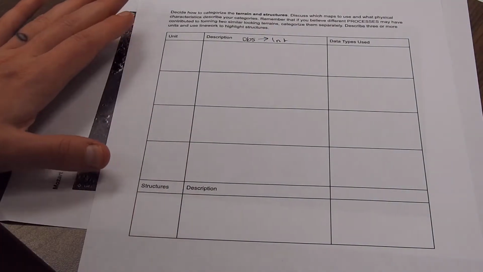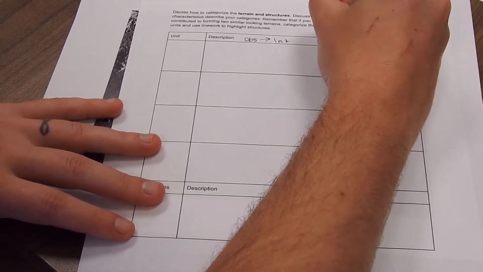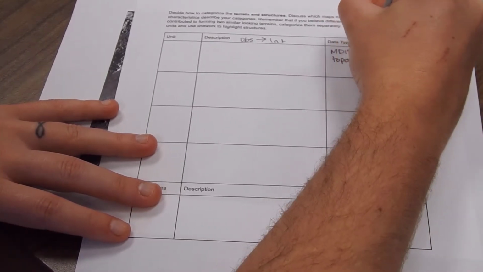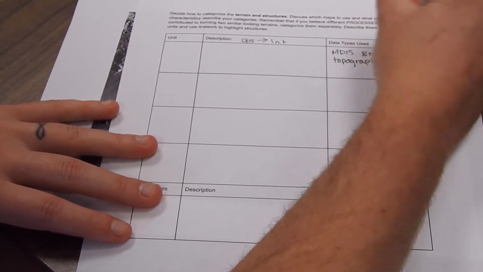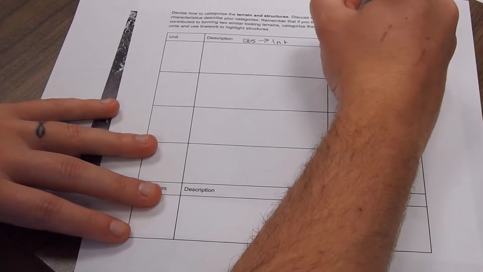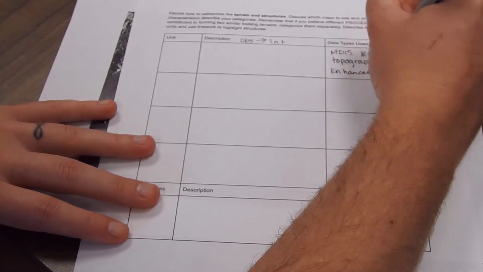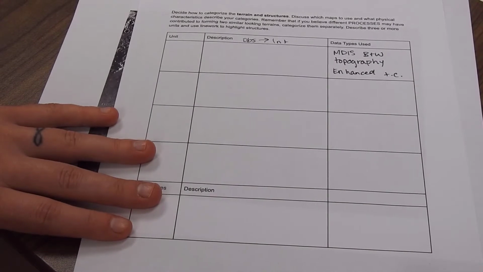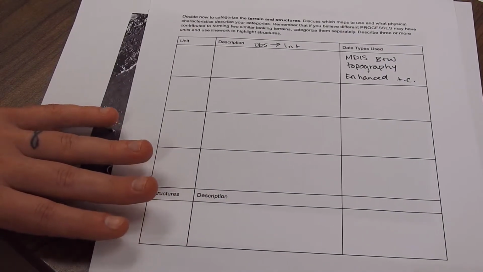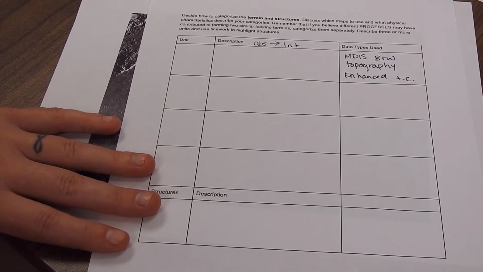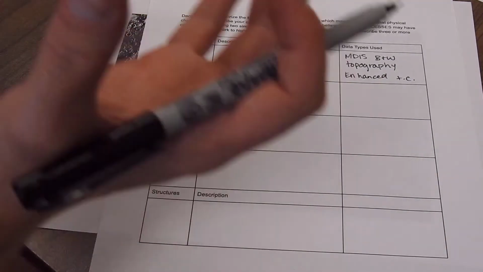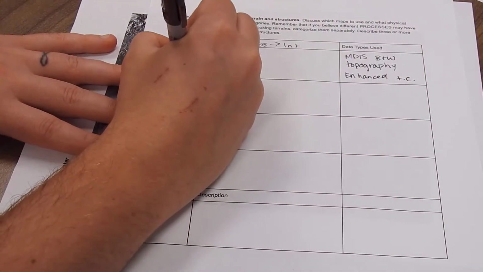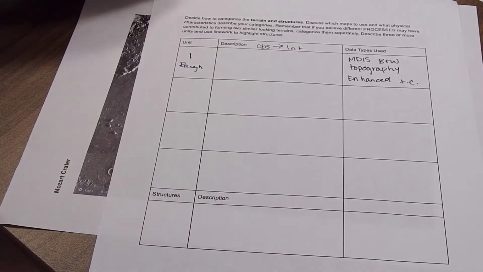The data types that we are using for this are going to be the MDIS black and white image. We're going to use topography, which is a USGS overlay on top of the MDIS, and we're going to use enhanced true color. And we're going to use as many of those three data types as we can for as many of these units. So I like to start outside of the impact crater and work my way forward through time. So I'm going to start with unit 1 as being rough high topography.